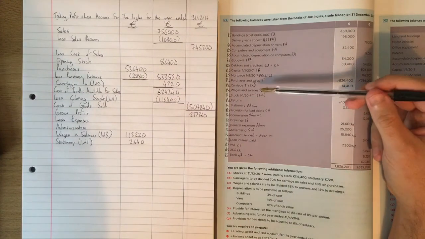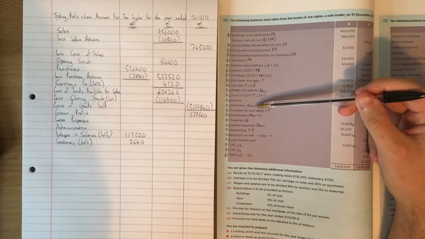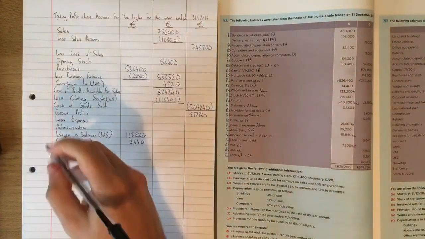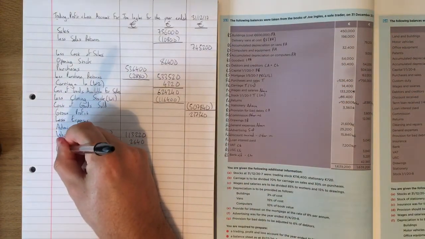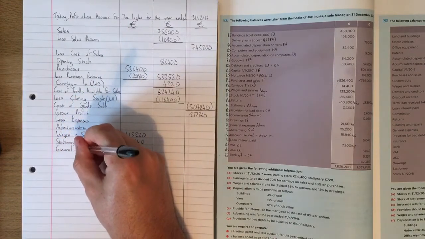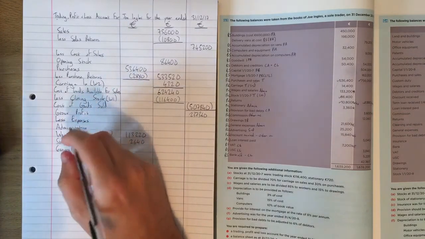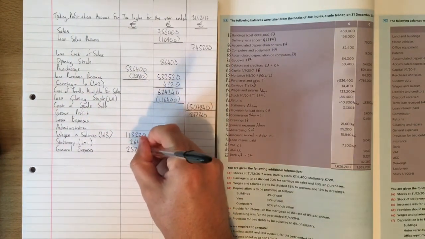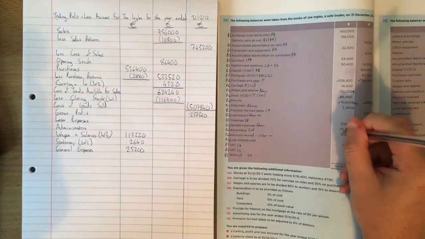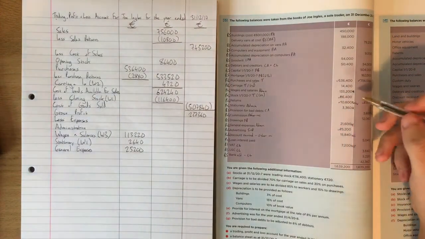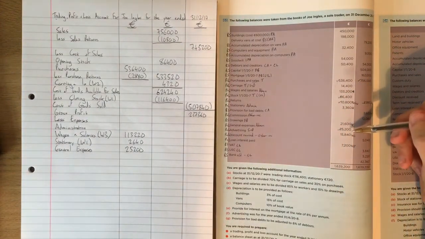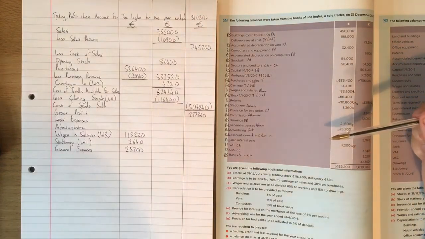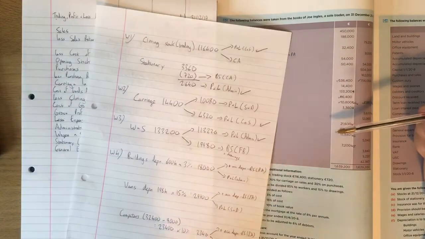Okay, so that's wages and salaries, that's admin. General expenses then should be there as well. That's just coming from the trial balance. It is 25,200. Take that off as you put it in. Any other admin expenses in the trial balance? No. Okay, were there any others in my adjustments?